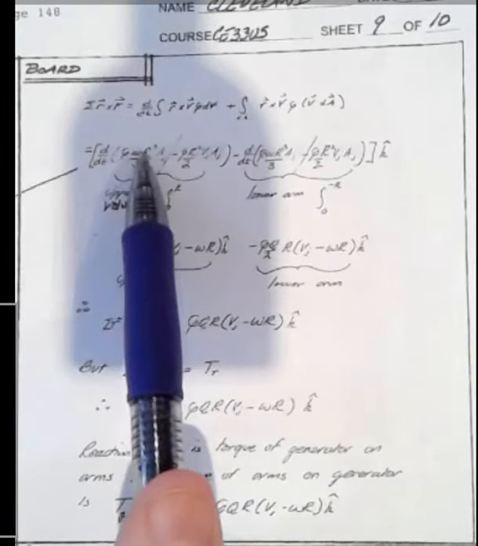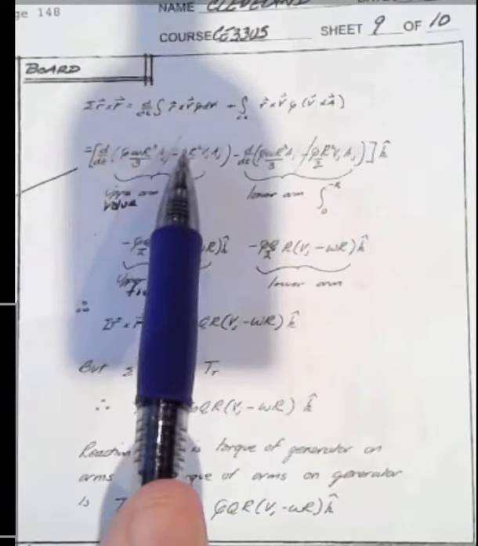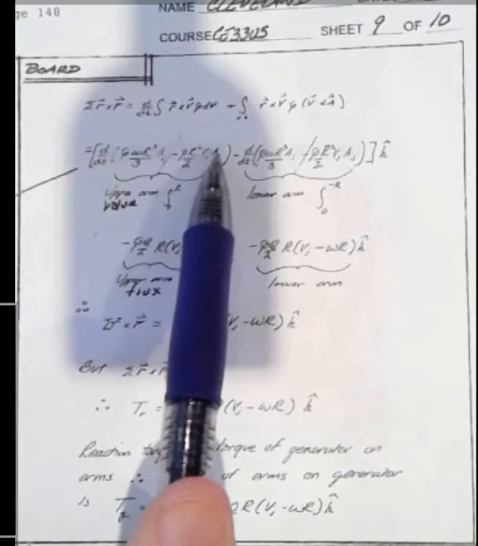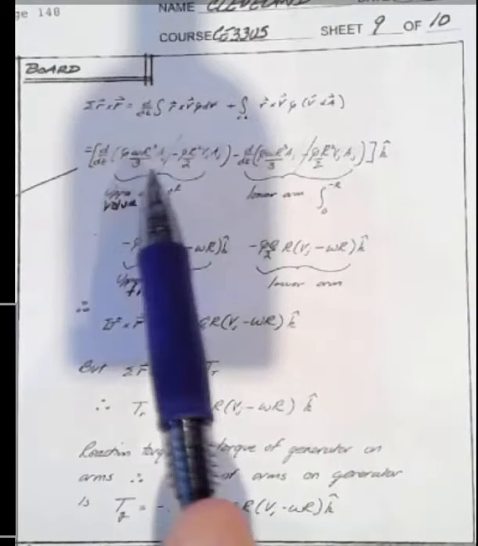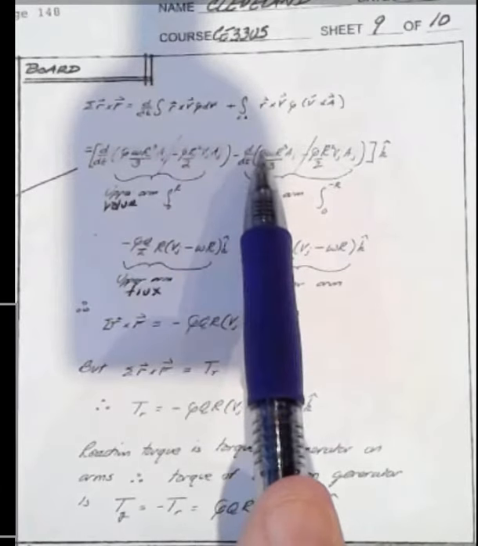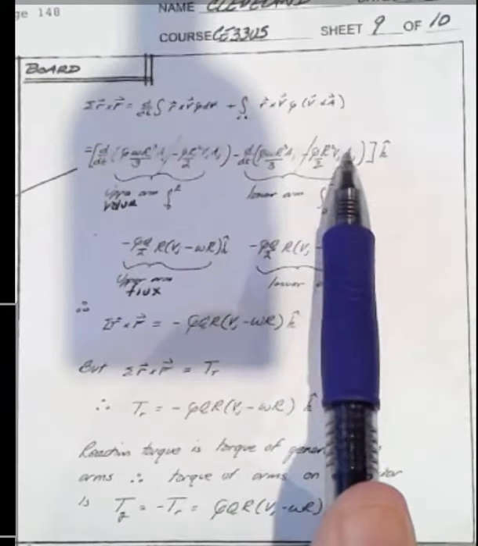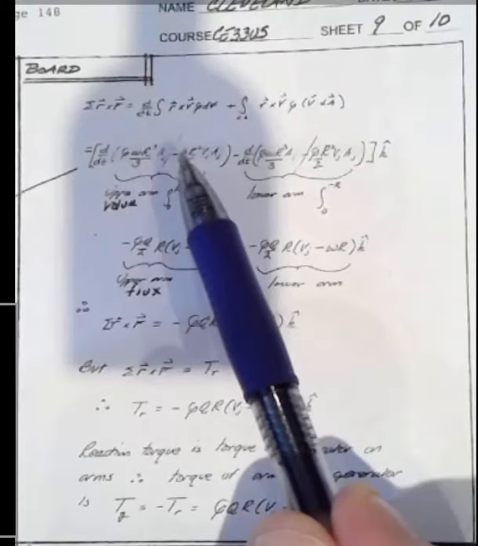And so we have d by dt of rho omega r squared, area of the jet, divided by 3, minus rho r squared, velocity of jet, area jet, divided by 2 for the upper arm. The lower arm is a minus d by dt of rho omega r cubed, area jet over 3, minus rho r squared, velocity jet, area jet over 2. Here we notice that this entire term and that entire term are identical, but of opposite sides, so they cancel.